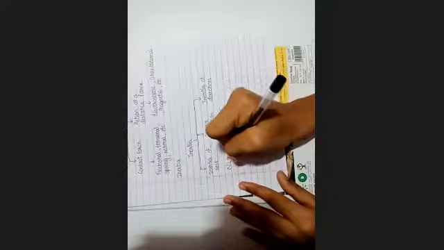Now let's begin with Newton's laws of motion. First law. According to Newton's first law of motion, every body continues to be in its state of rest or of uniform motion in a straight line unless it is compelled by some external force to act otherwise.